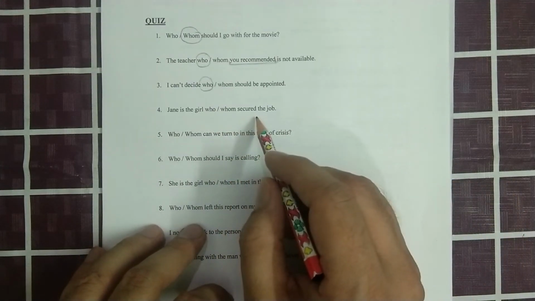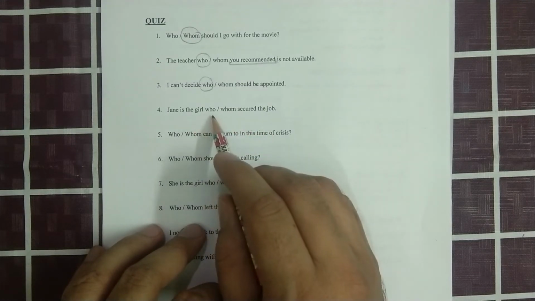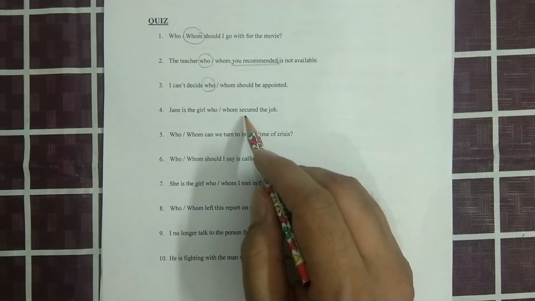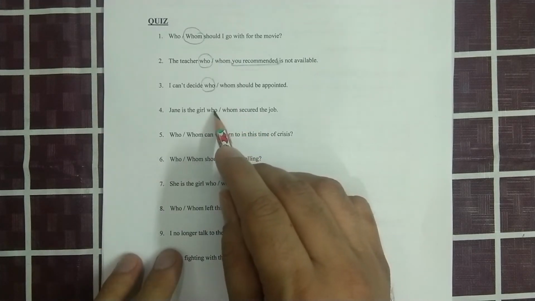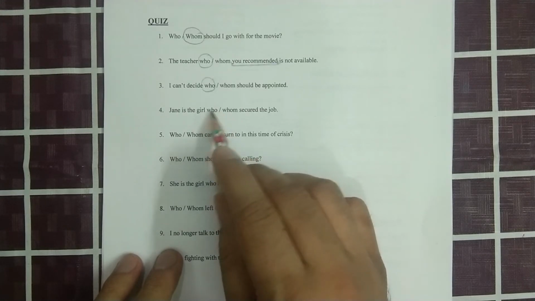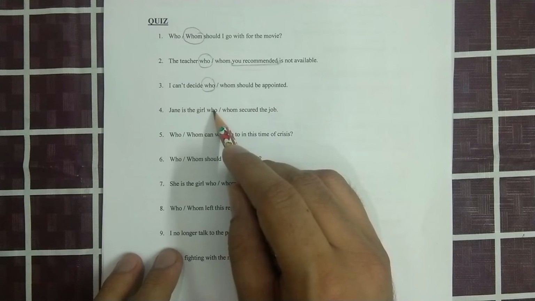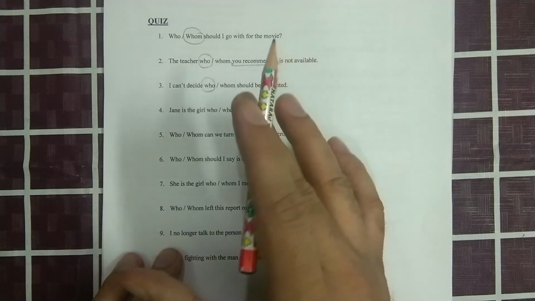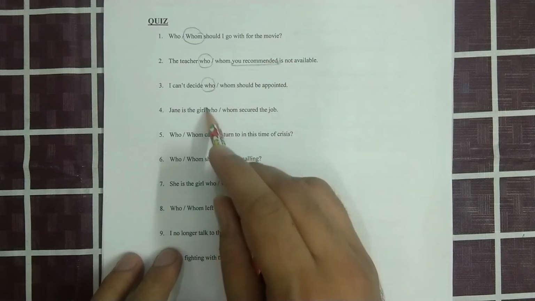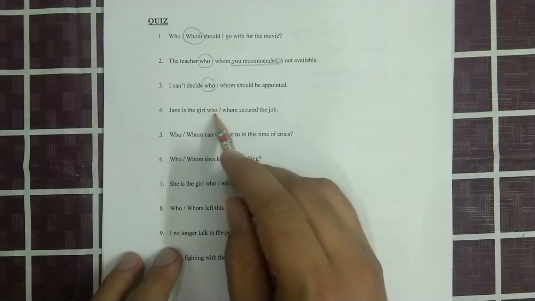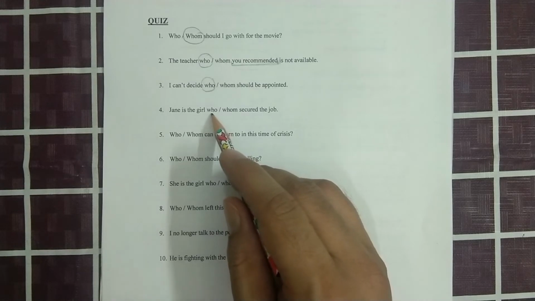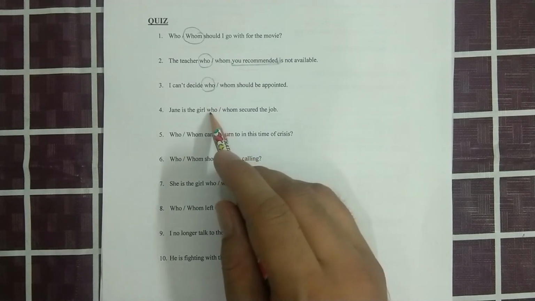The next one. Jane is the girl who or whom secured the job. Now, here if you put she, or he, whatever you want, I mean any pronoun, but we are talking about subject pronouns, so you can apply the he or him method. You have to think it in your mind, you are not going to write it somewhere, so you can apply the he or him method.